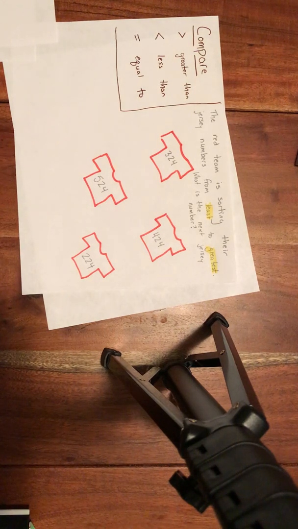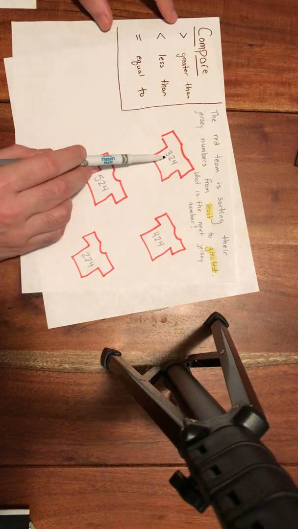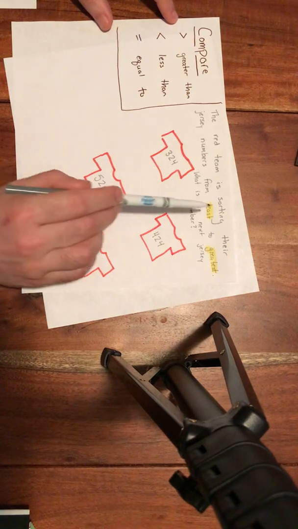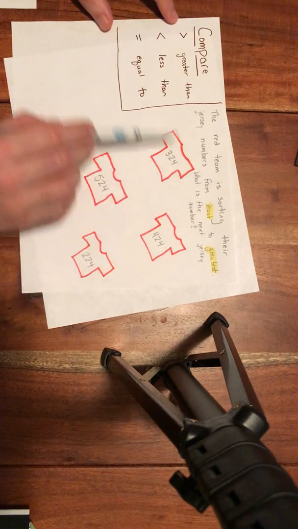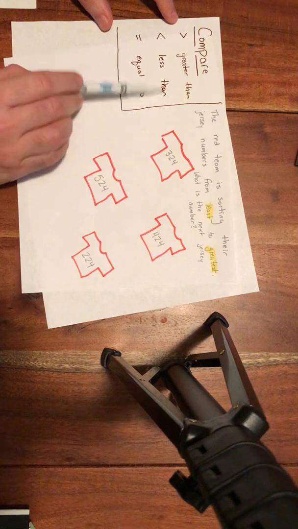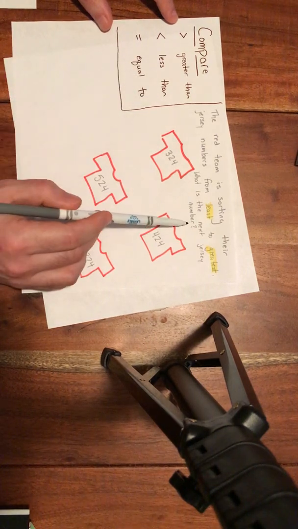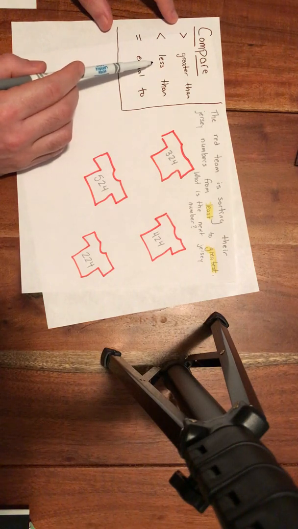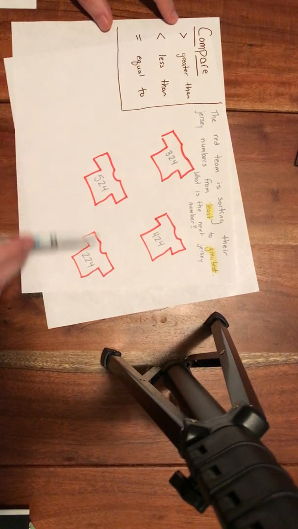Just really quickly, I'm not going to redraw the jerseys. I'm just going to put them in order. I see 324, 424, 524, and 224. I want to order them from least to greatest. Now, least is, I'm using less than. Least is like less than. It is the number that is all the way on the bottom here. It is less than all of the other numbers.